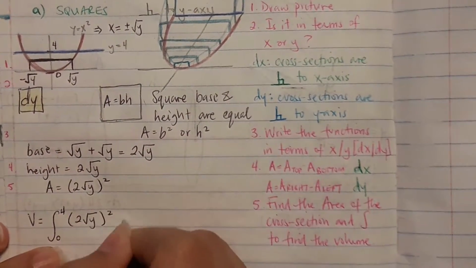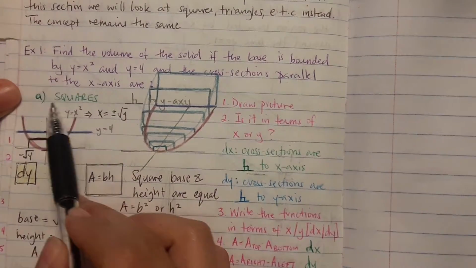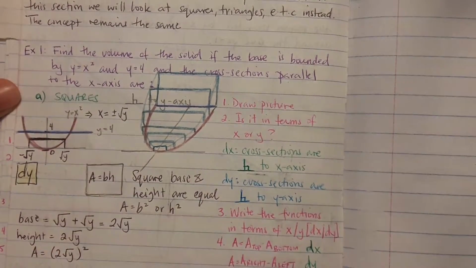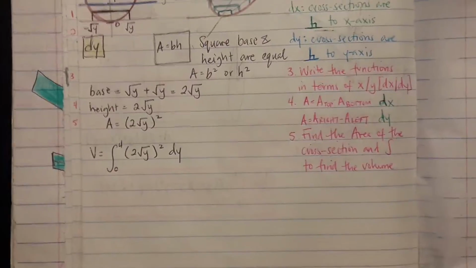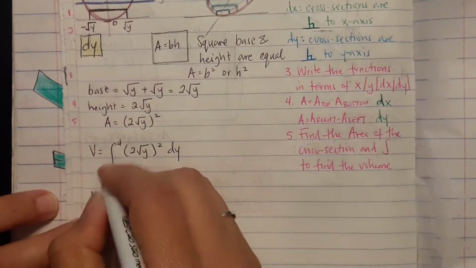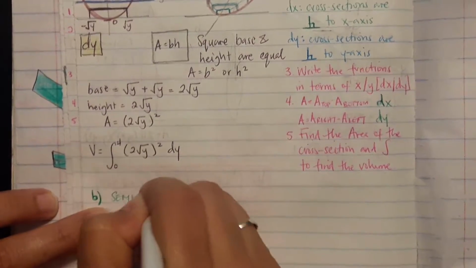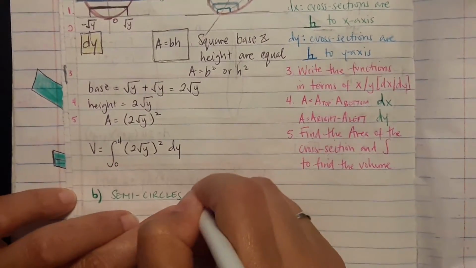And then the area in terms of y dy. And then you just evaluate it. And that's really what it is for squares. I'm not going to actually go into evaluating, we just need to do it. Now we're going to do the exact same question, still parallel to the x-axis, for semicircles with the diameter across the base. This is a listening check.